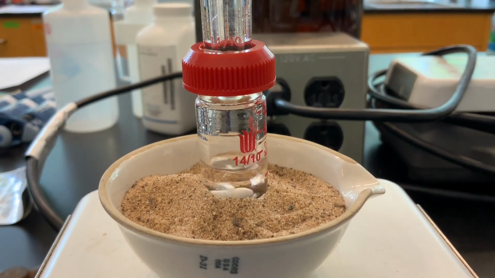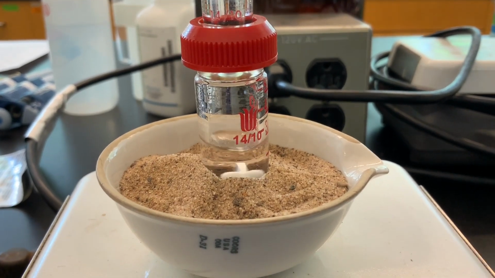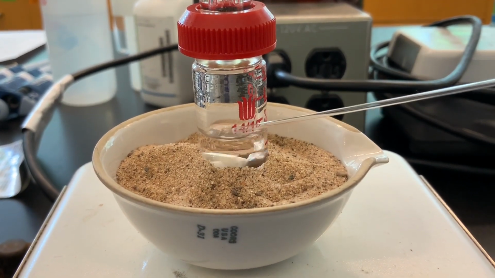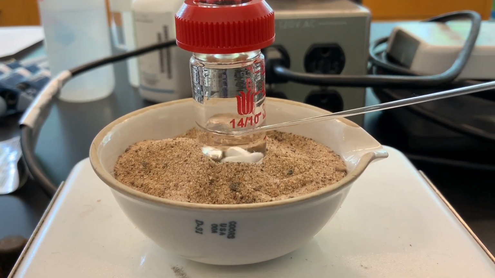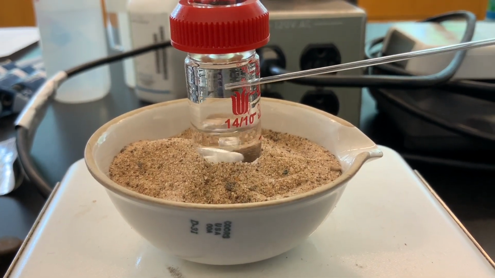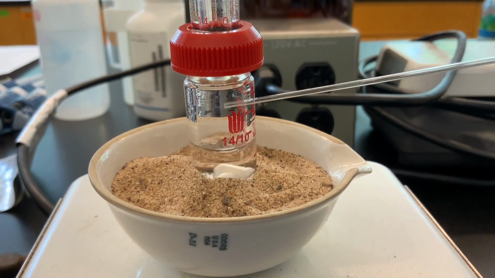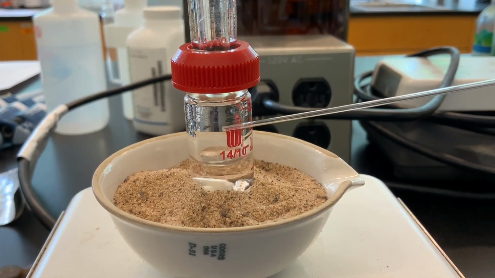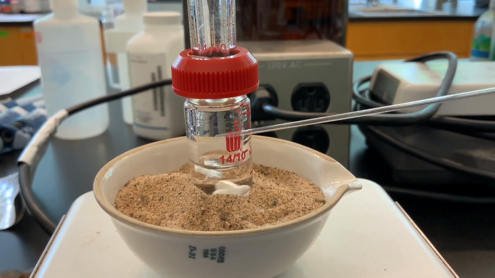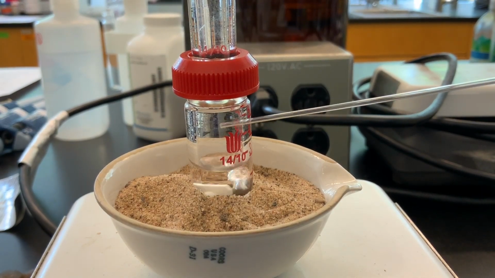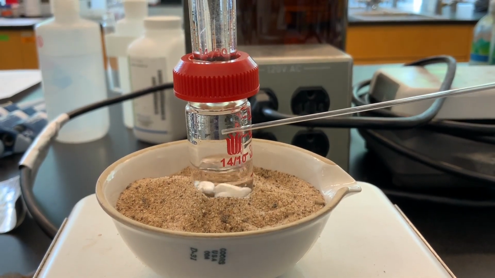Okay, so now we can definitely and clearly see that the vapors of hexane are climbing the walls of the glass, so to speak. So the vapors are condensing on the glass and heating the glass up at the same time.